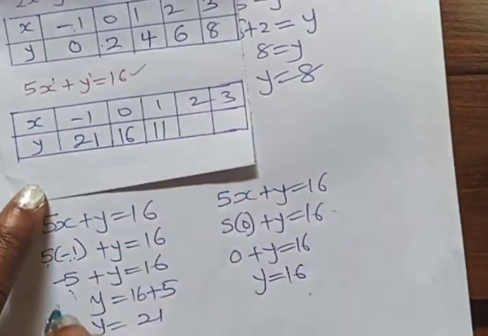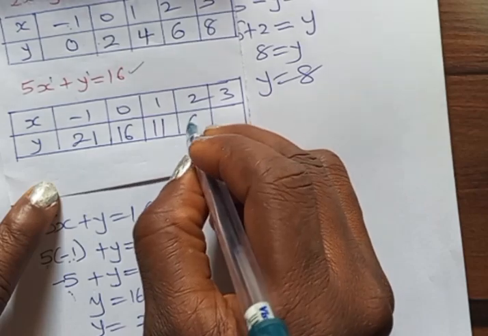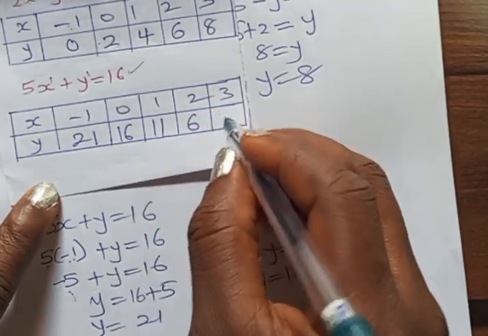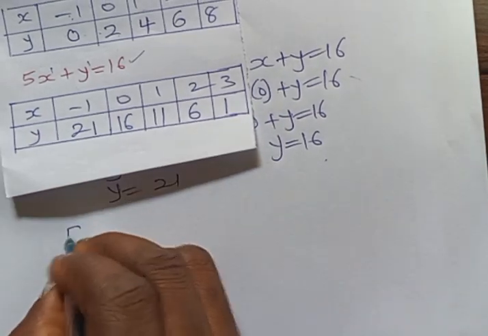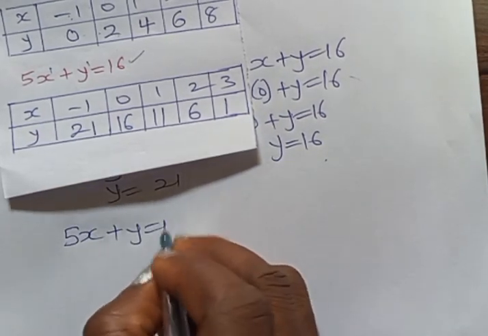Obviously, minus 5 will give us 11, minus 5 will give us 6, then minus 5 will give us 1. Let us try this last one by calculation and see whether we get 1. So picking it again, we have 5x plus y equals 16.